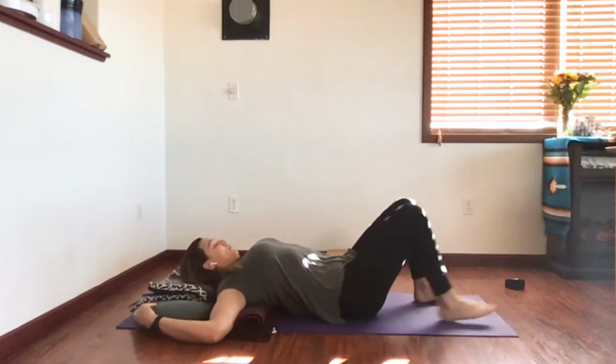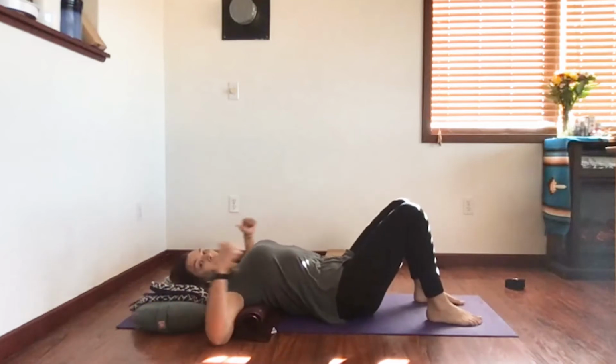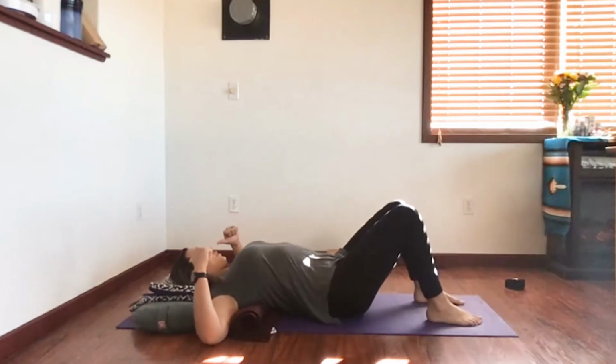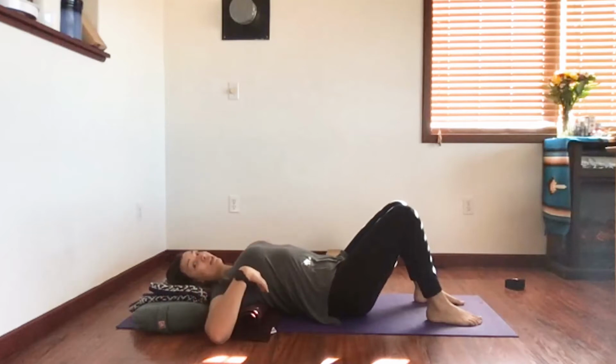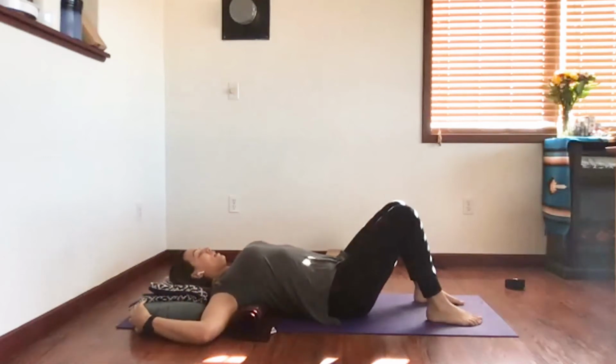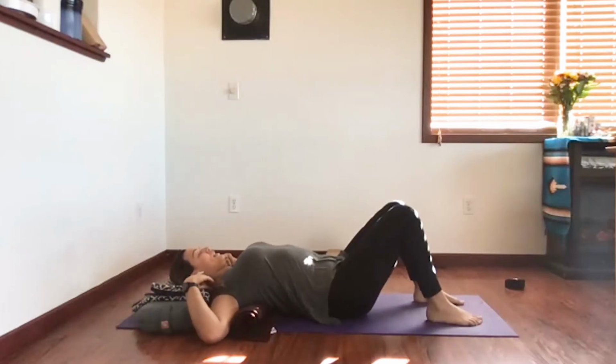From here, I'm just going to press into my feet slightly, and I'm slightly shifting myself off that rolled blanket. That creates a little more curvature in the shoulder, and helps create more of that back bend sensation. Then I'm going to pull the support underneath my head so that it's tight against the tops of the shoulders. Arms are out to the sides, and you can keep the knees bent or straighten the legs, depending on what's most comfortable for your body.